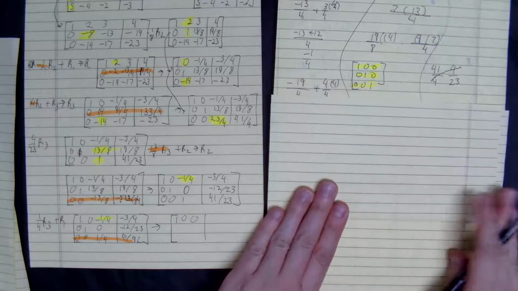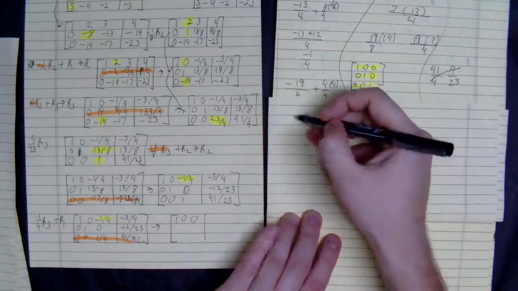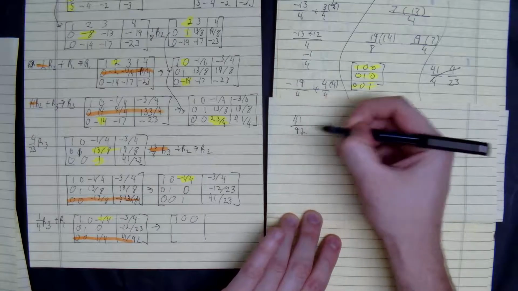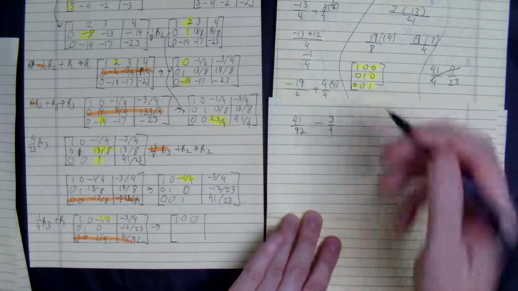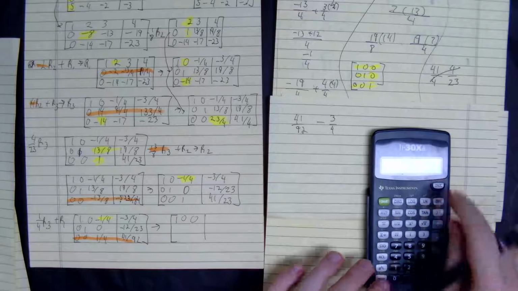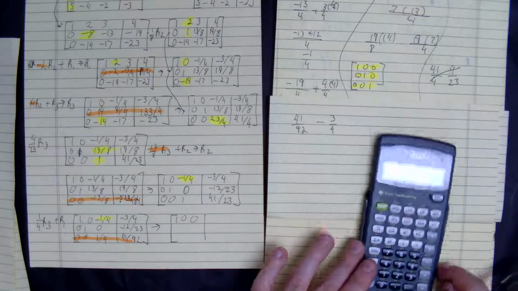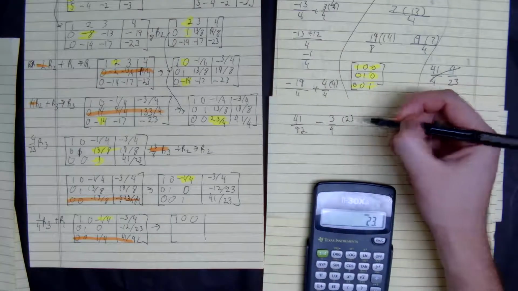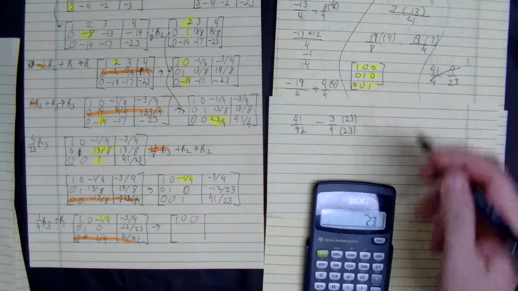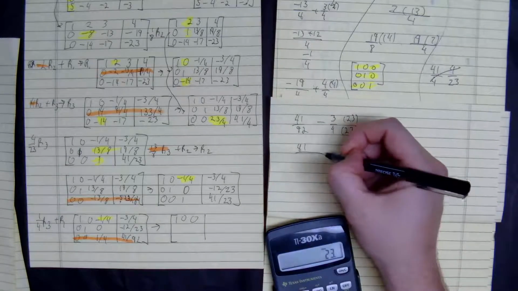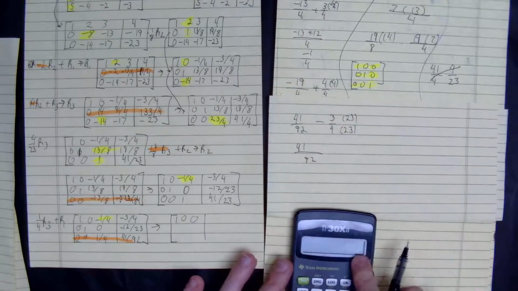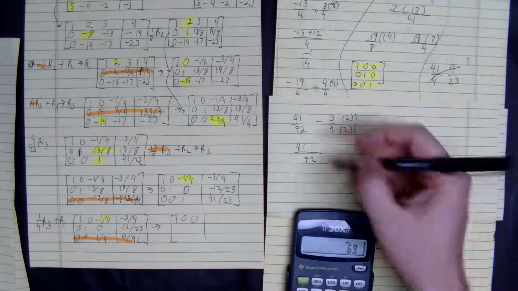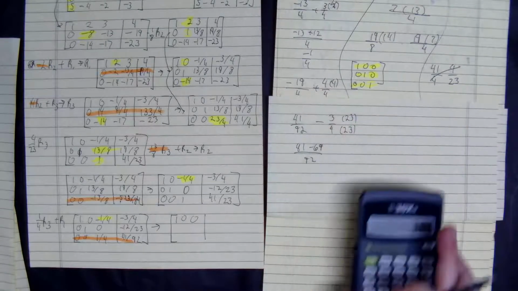Just flip a page. All right, 41 over 92 minus 3 over 4. Let's just see if 4 goes into 92. 92 divided by 4, it does. So we'll multiply this by 23, this by 23. So 41 over 92, 3 times 23 minus 69.